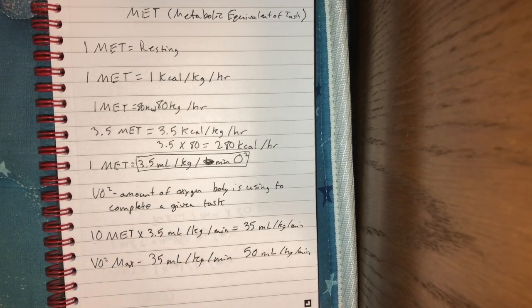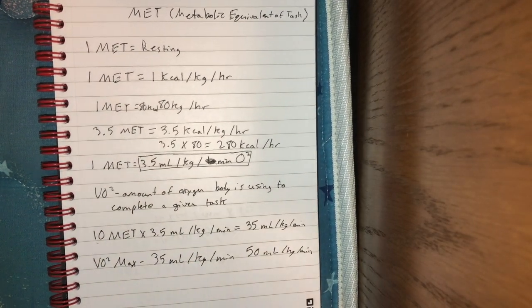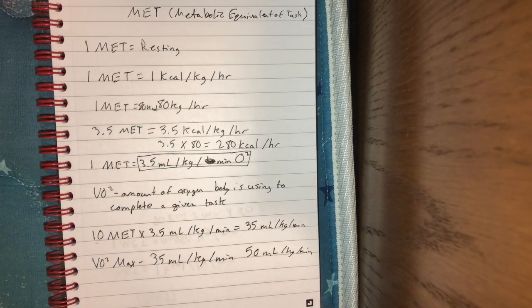And I think I'm going to make a video coming up on how you can estimate your VO2 max based on just your heart rate. So there's some interesting info on heart rate and VO2 max and how they're kind of correlated. And I think in an upcoming video, I'm going to make a video on that.